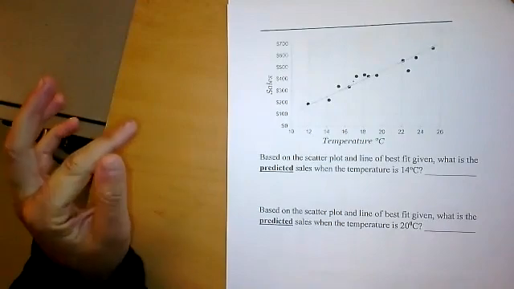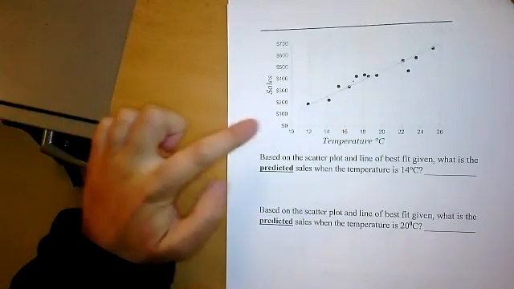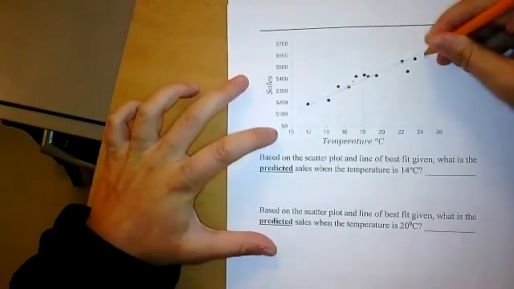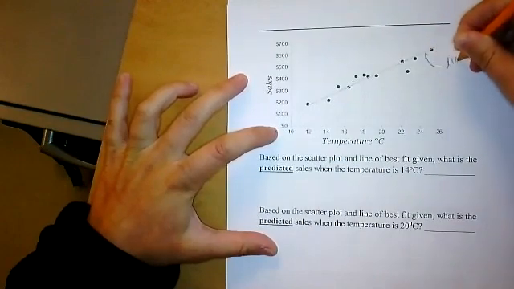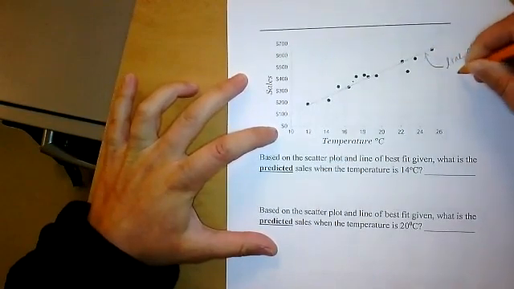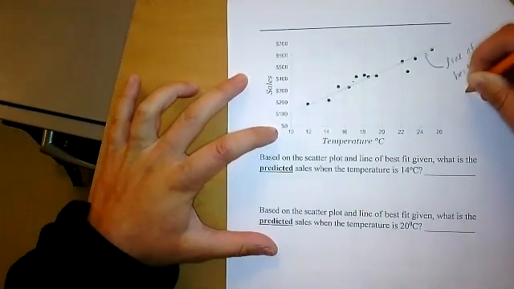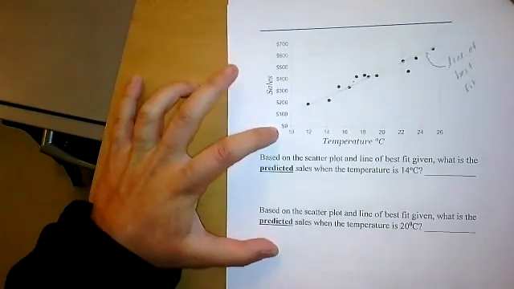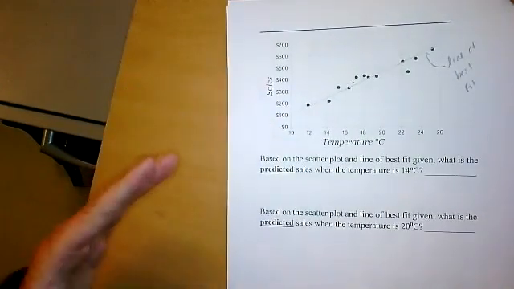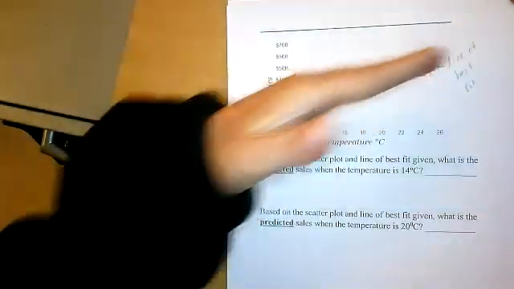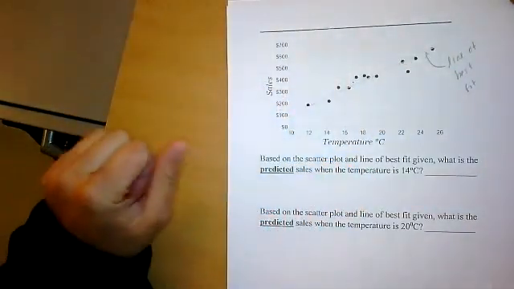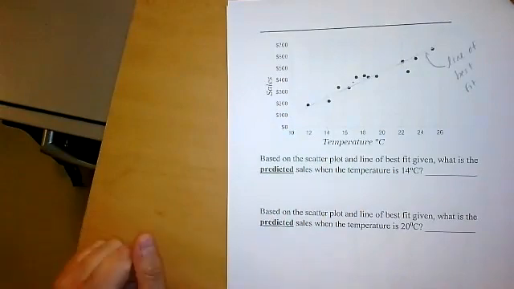One thing we need to talk about here is this line of best fit. I'm going to draw a little arrow and write line of best fit. You want to think of the line of best fit as a line that we form, trying to hit as many points as possible to represent that relationship.